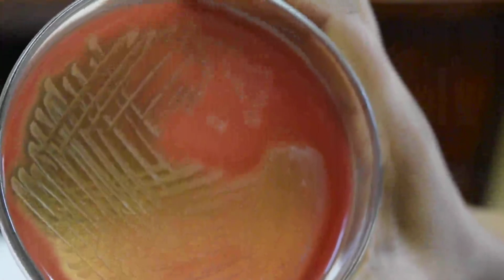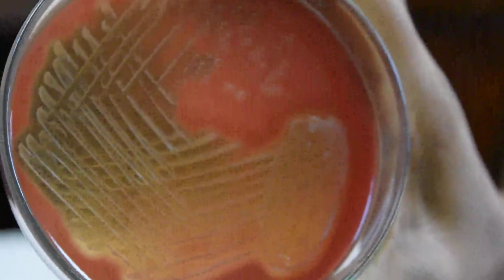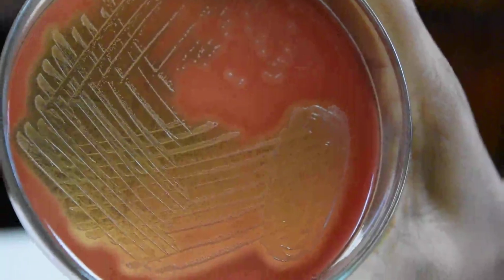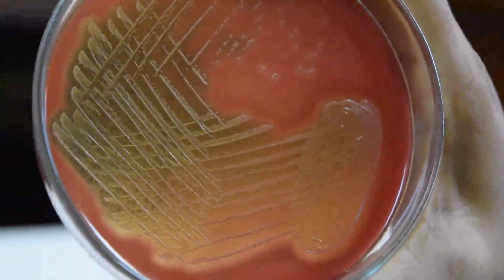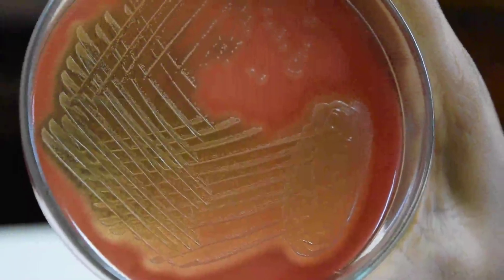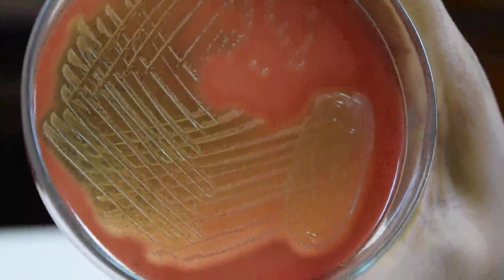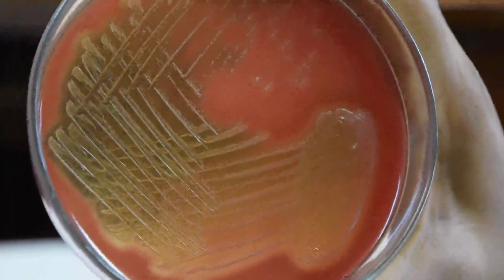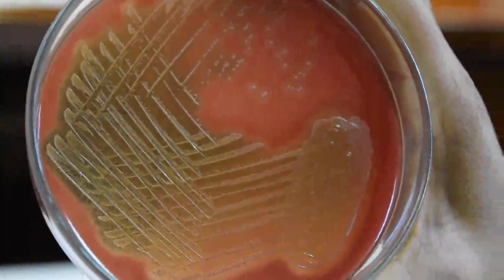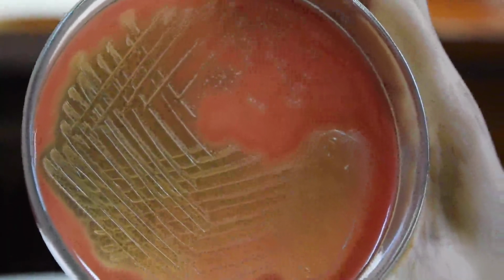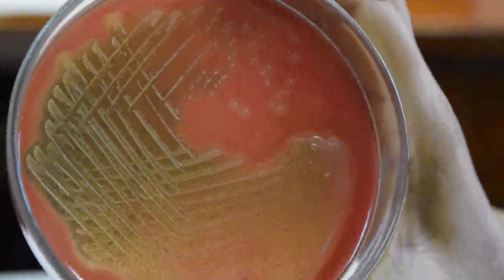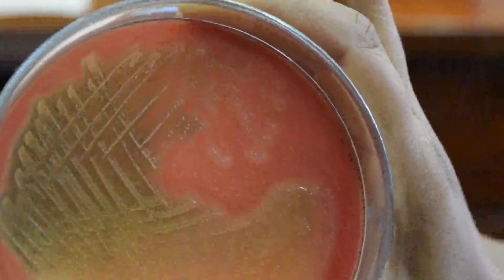What are the examples of beta hemolysis in different streptococci? That is group A streptococci, group B streptococci, and C and G streptococci. Those Lancefield groups of streptococci A, B, C and G all show beta hemolysis around the colonies. Here you can see it's a wide zone of beta hemolysis.